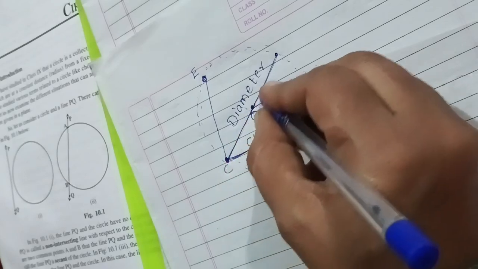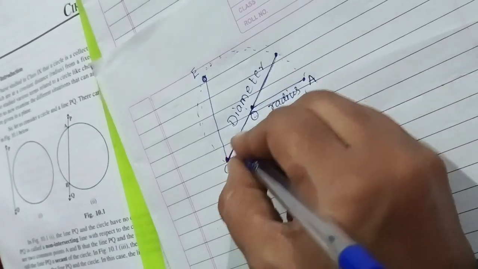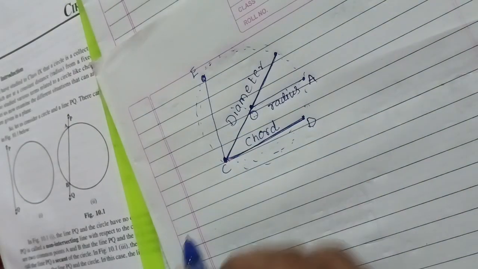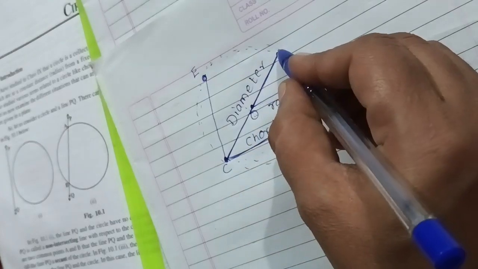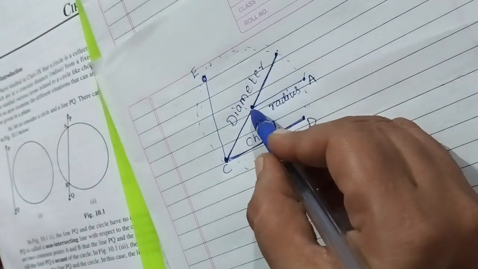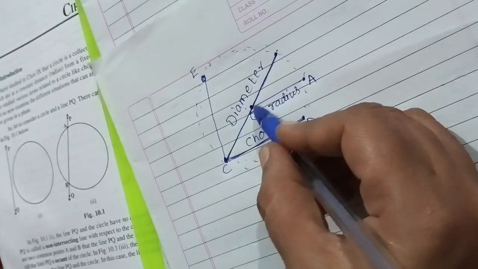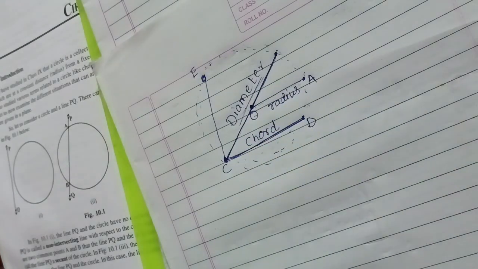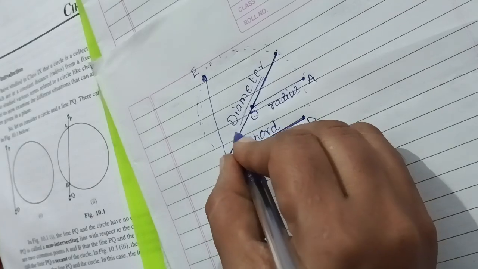So diameter we can say it is the largest chord of a circle. The largest chord of a circle, passing through the center or the fixed point, we call the diameter.